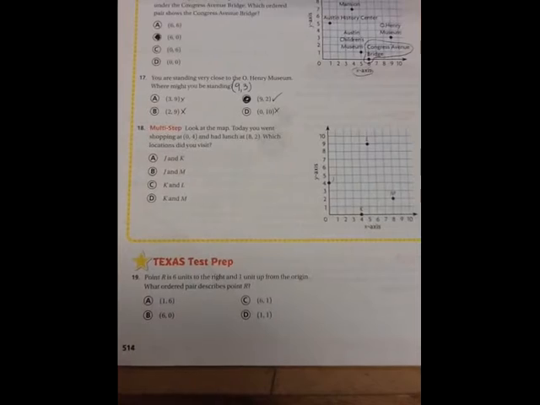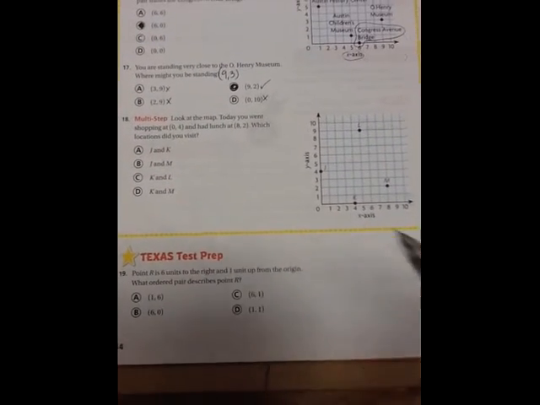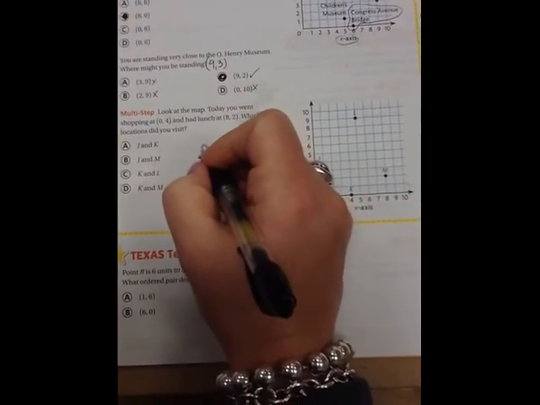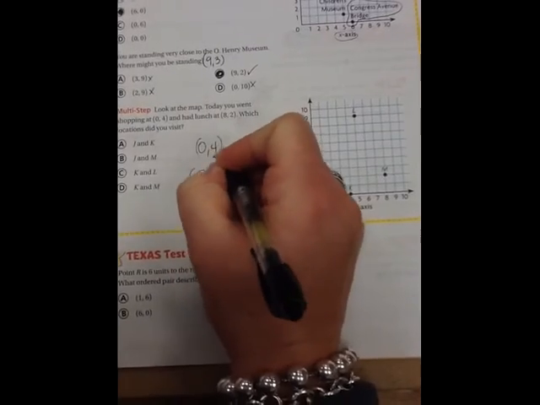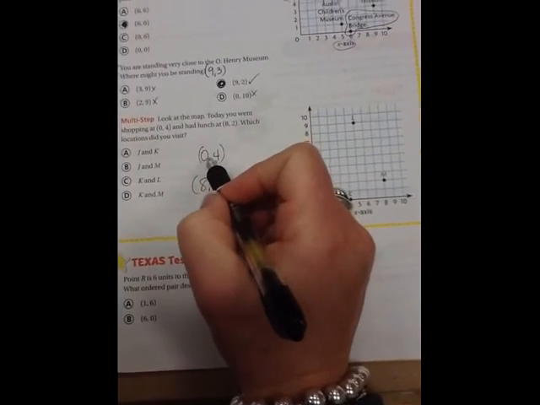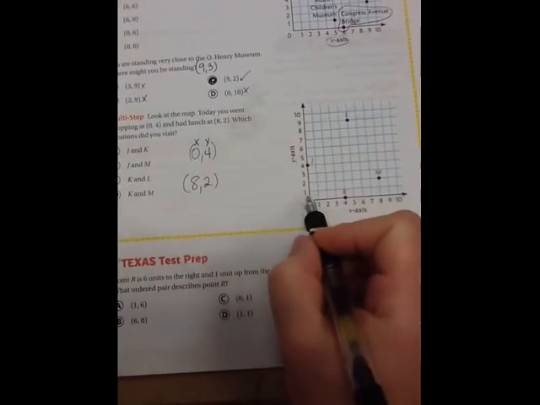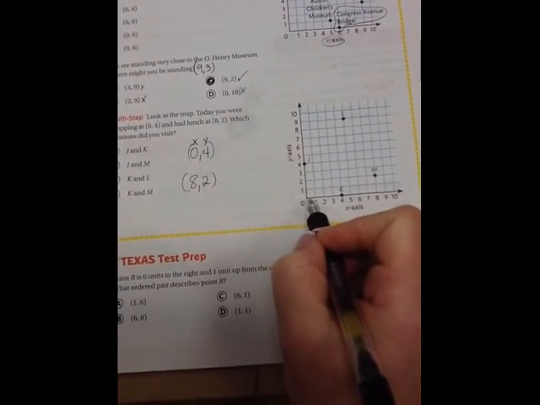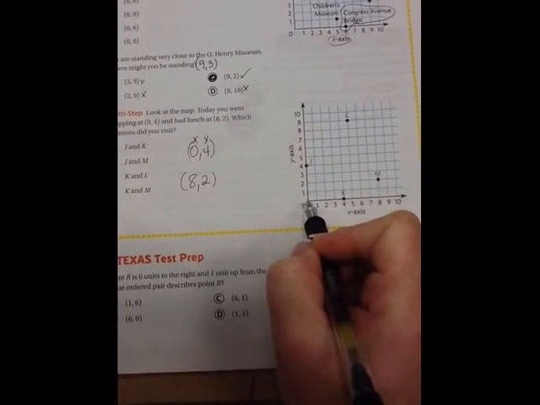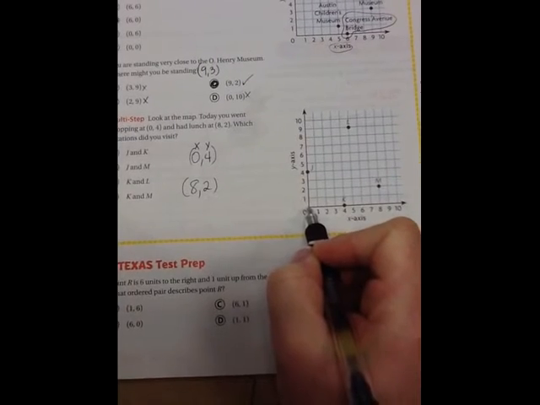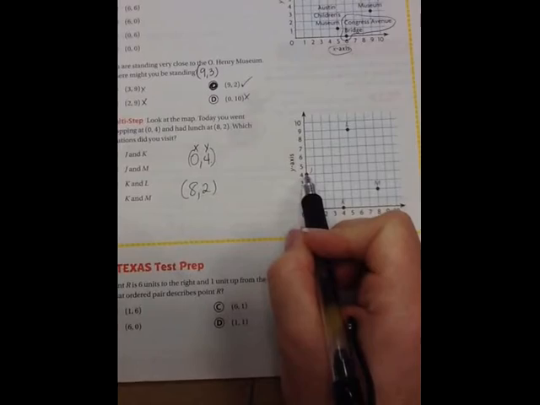All right, so let's look at number 18. Look at the map. Today you went shopping at 0, 4 and had lunch at 8, 2. Which two locations? So let's go 0, 4. Again, this is my x-axis, my y-axis. I'm going to run 0 on my x. This is a 1. I can't run 1, so that means I ran nothing on my x. And what did I do on my y? I ran 4 on my y. So what letter is that?